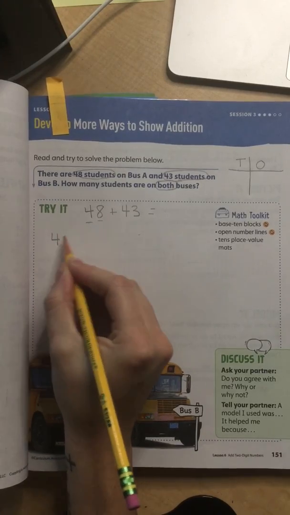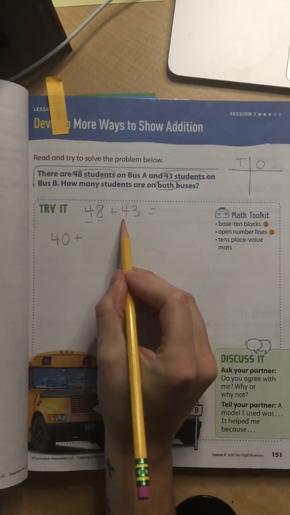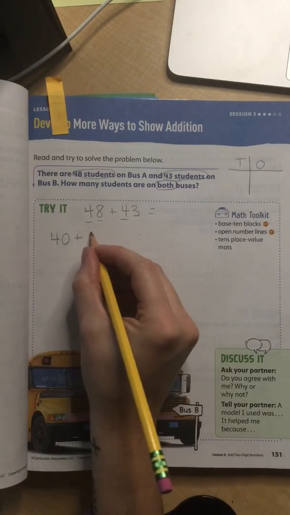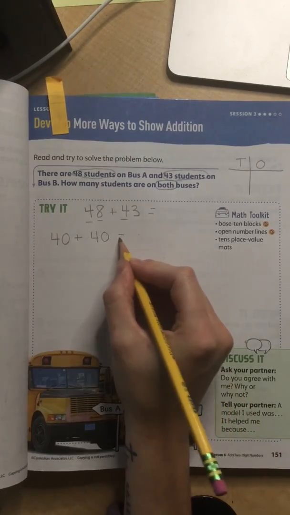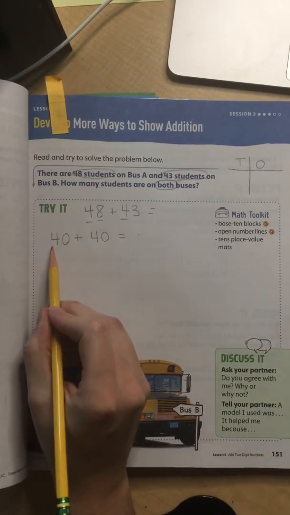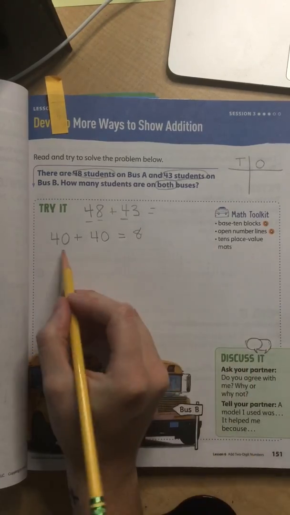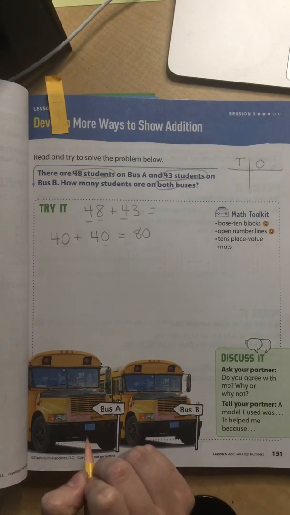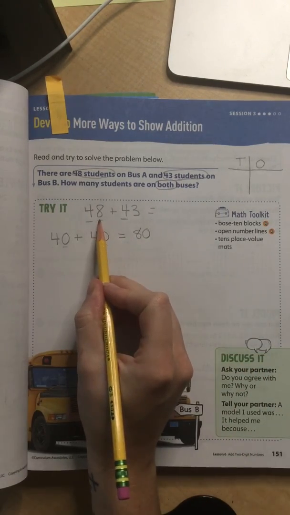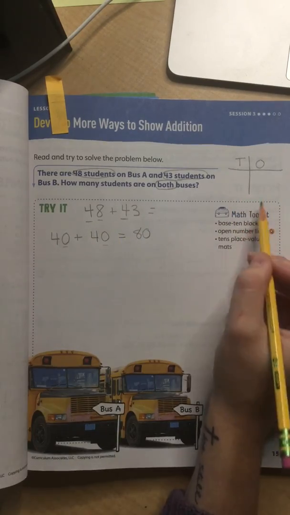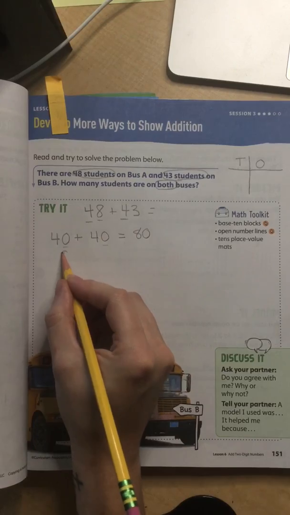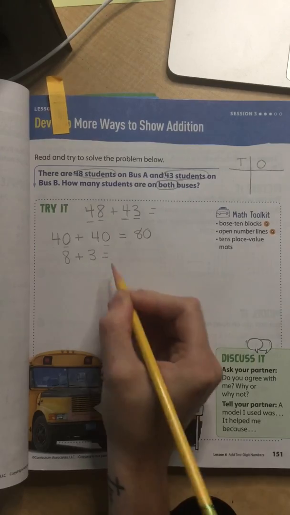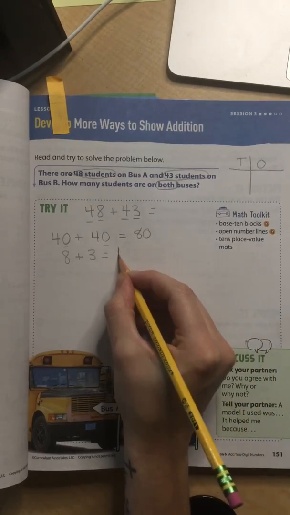So we have 40 plus, we're going to take our tens from this one. It's another 4, so that means we have another 4 tens, which is 40. And 40 plus 40, I can just add my tens together, and I have 8. The beauty about this is I can just add a 0. So I have 80. Not finished yet. I'm going to add my ones now. My ones is in this column. So I have 8 ones here plus 3 ones here. 8 plus 3 equals 11.